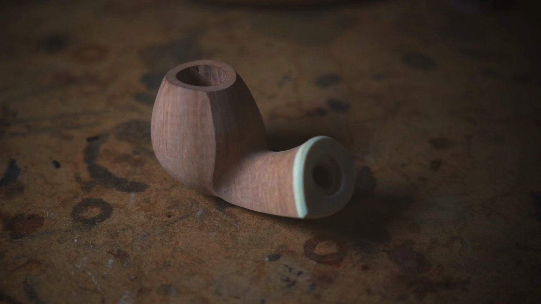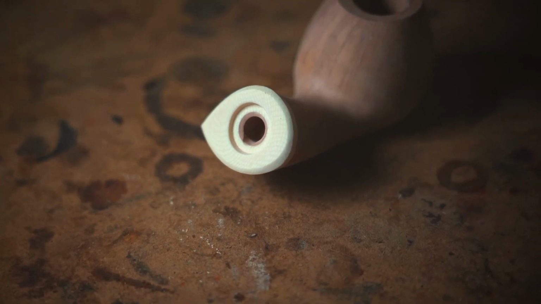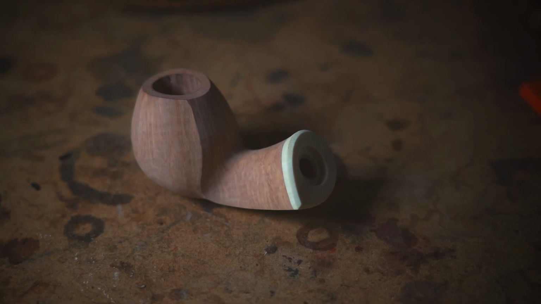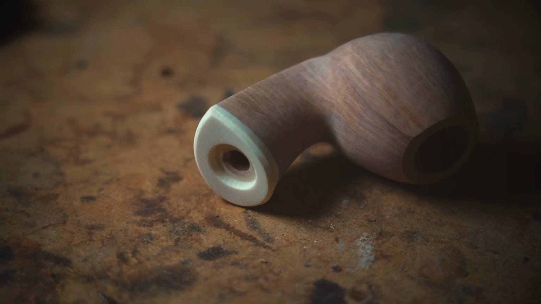And so here we are with a finished shape. It's decorated and even improved by the addition of this new material. It's one of the things I love about pipe making, that these little creative flourishes to help correct problems can, in the end, help introduce things that may not have otherwise been thought of.